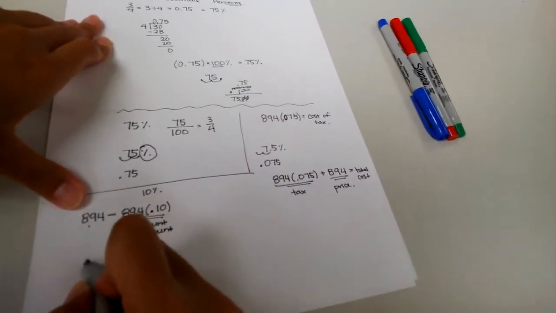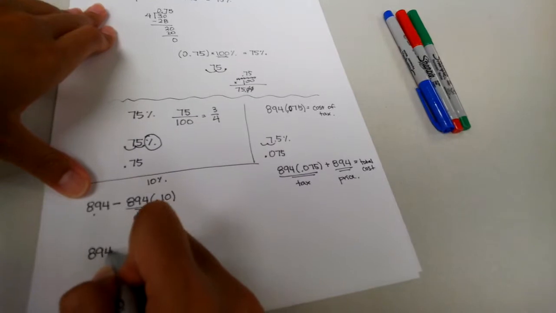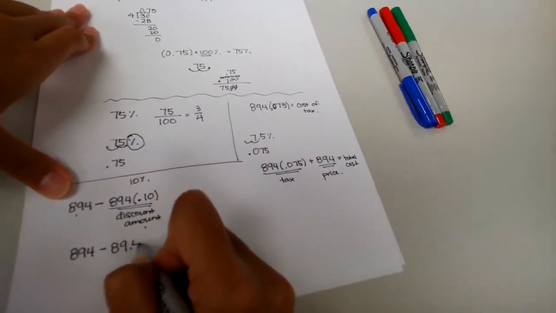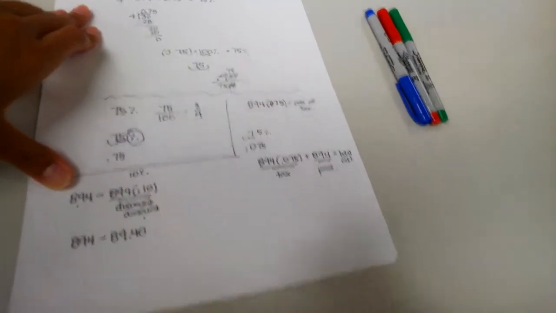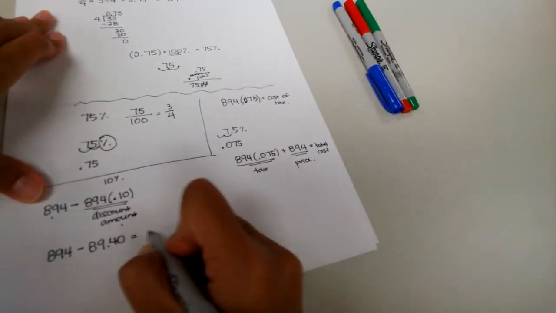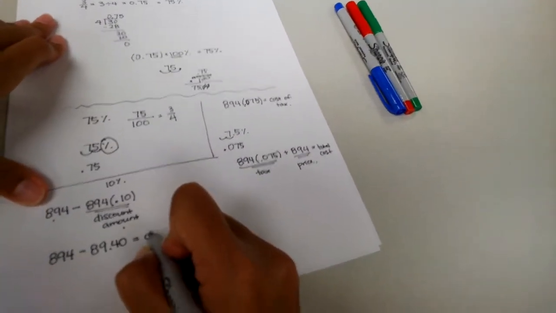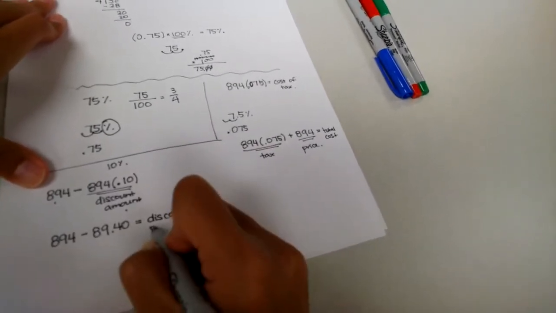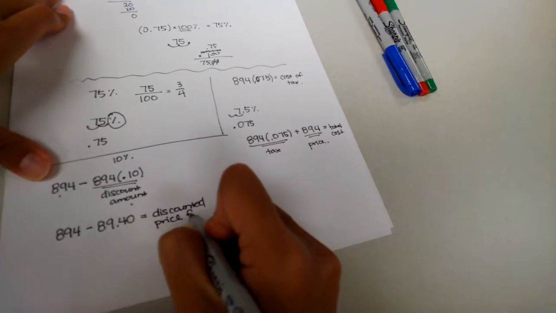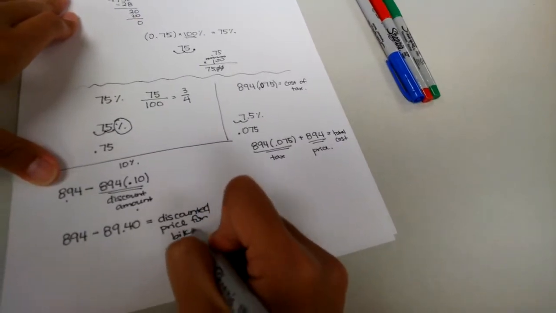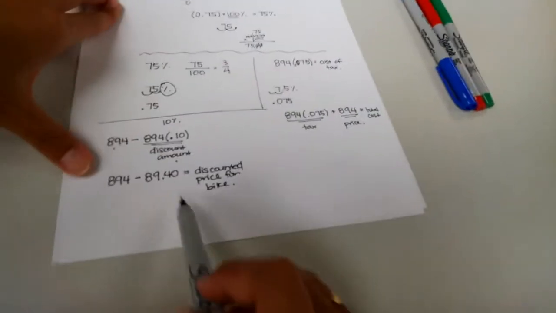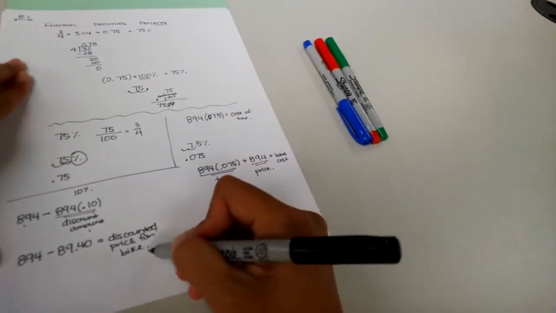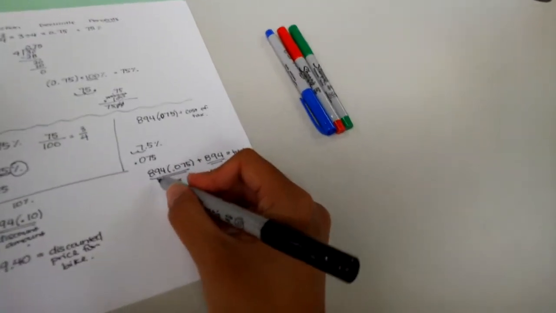So let's see. $894 minus $89.40, when you multiply these out, is going to give you now the discounted price. Price for bike. Right? And once you get the discounted price, we could plug that price back into here.